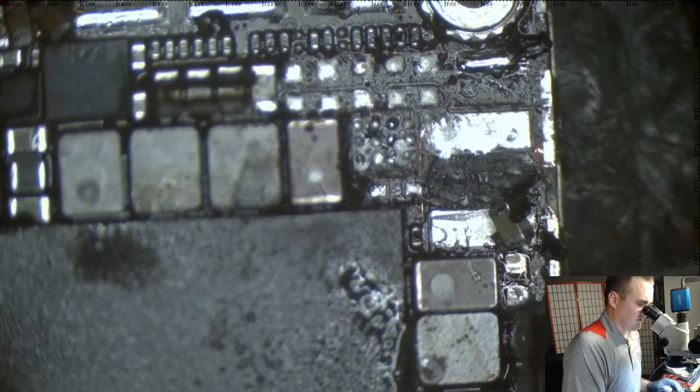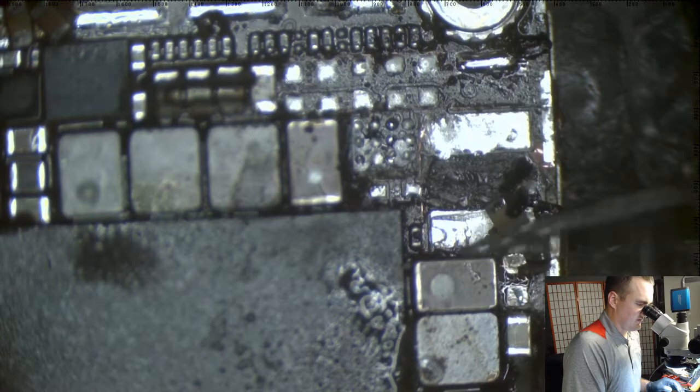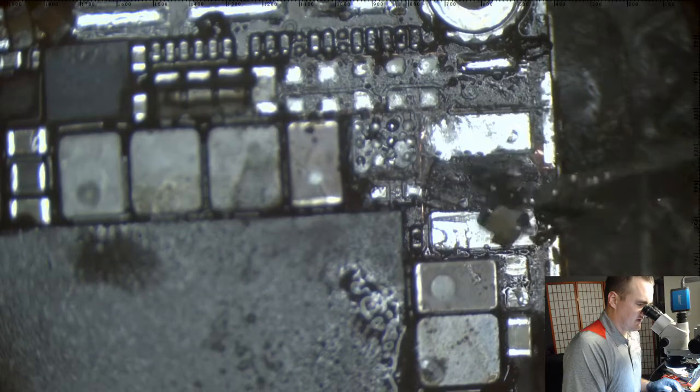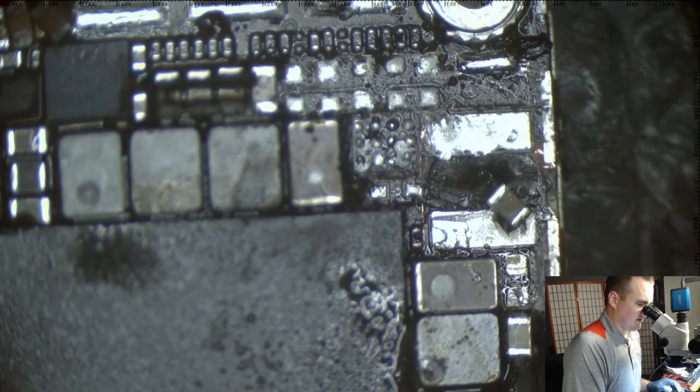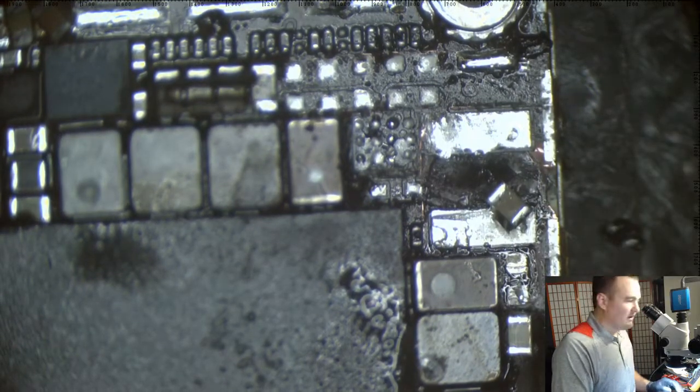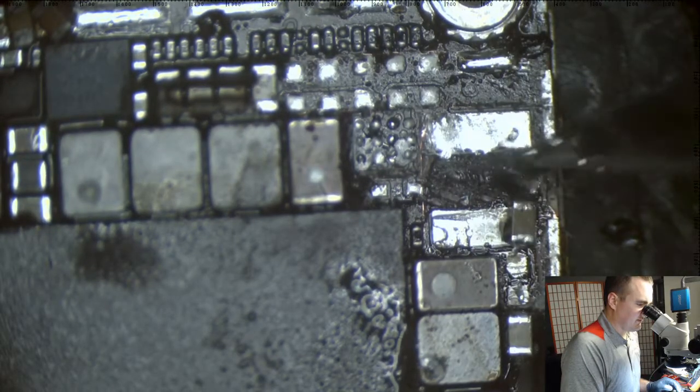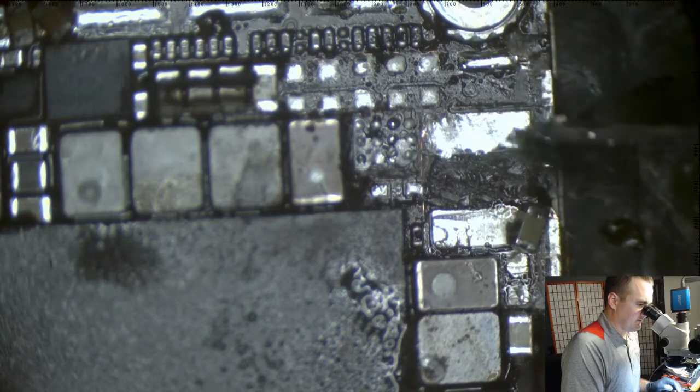Looks like we knocked one of these capacitors loose. So we'll go ahead and tin that pad and have that one ready to put back in place at the same time we drop all the other stuff. But in the meantime, I'm gonna keep cleaning up.